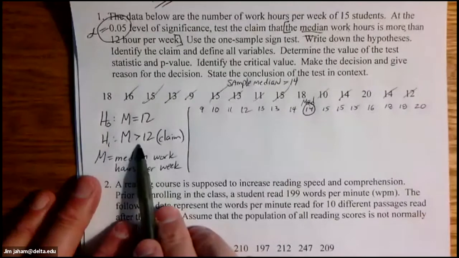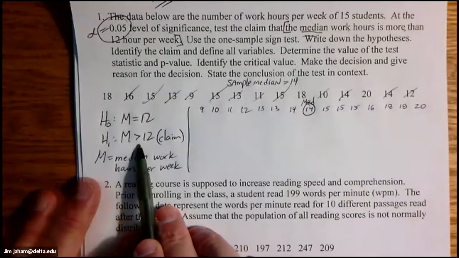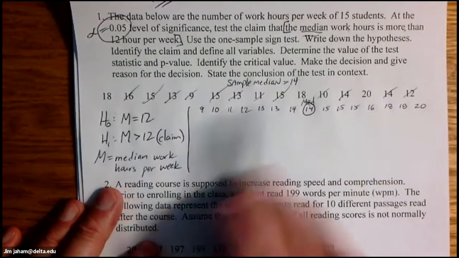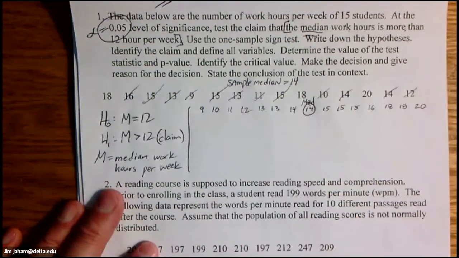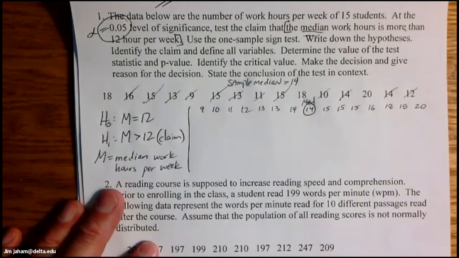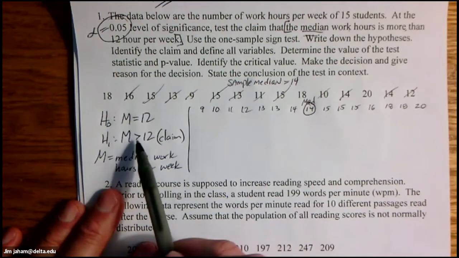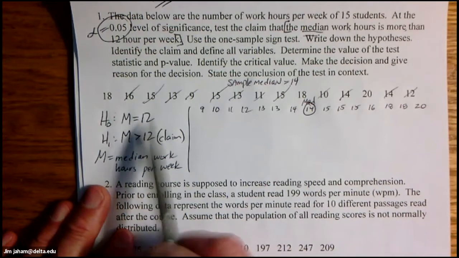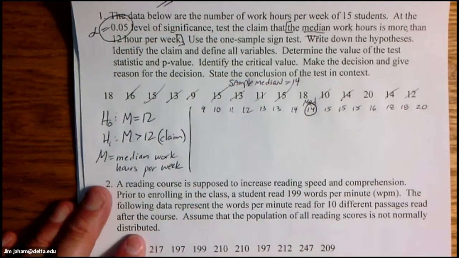Is the median larger than 12? I don't know. The sample median in this randomly selected sample is, but is that enough evidence to enable us to reject that, or to support that the median is larger than 12?